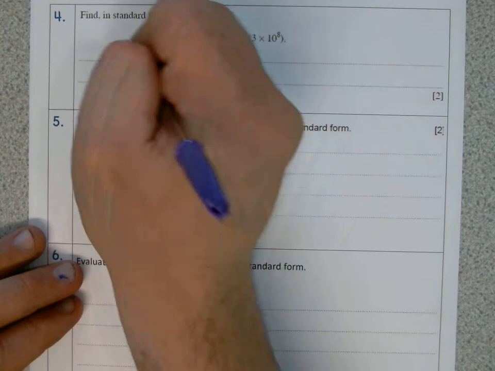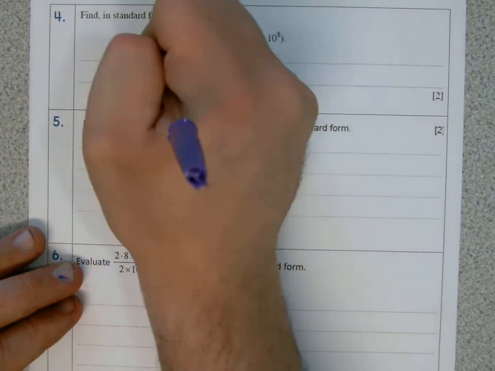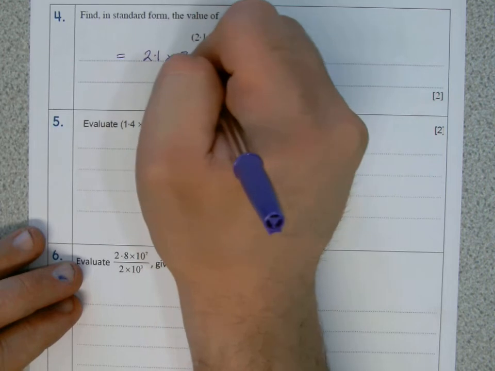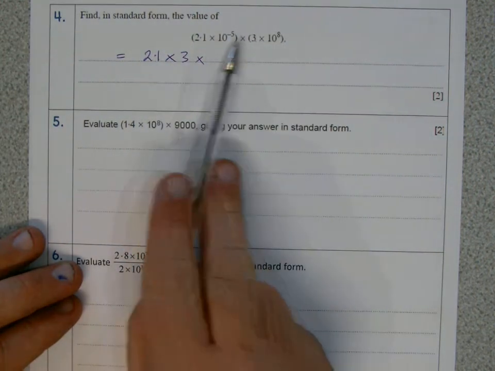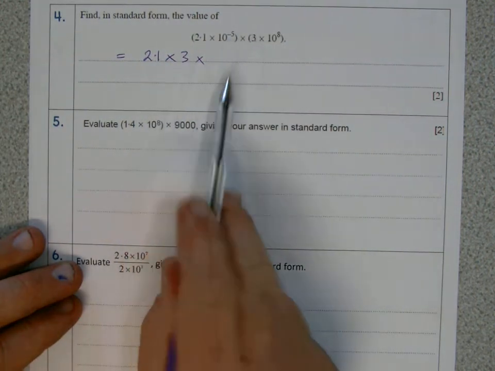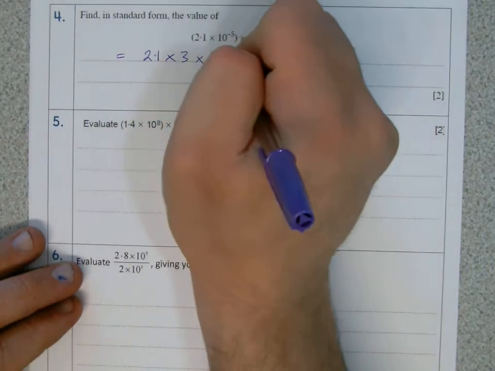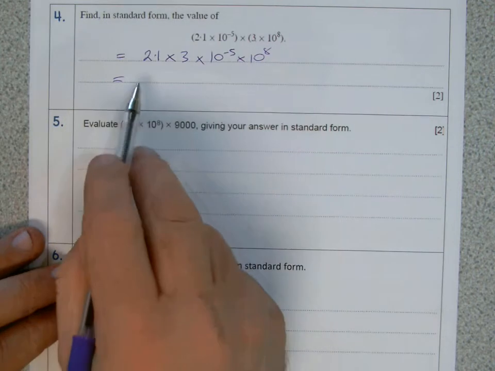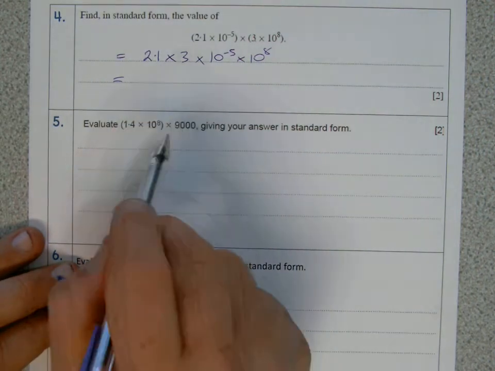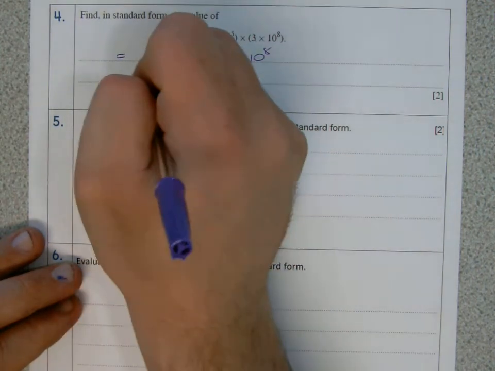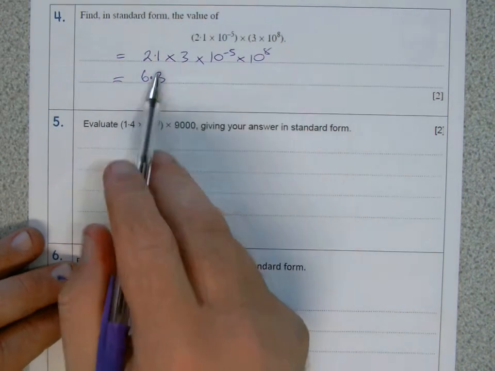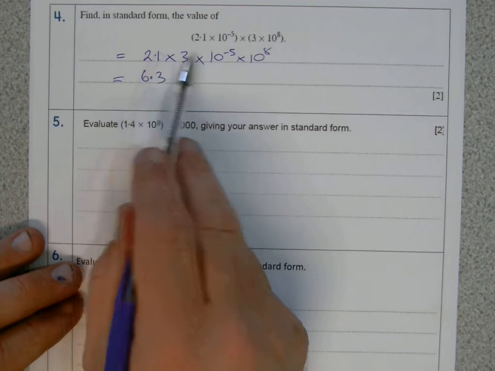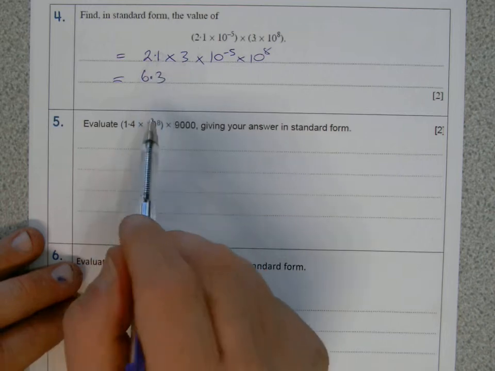So I'm going to rewrite this in a different order. I'm going to say 2.1 times 3, and then put the powers of 10 together: 10 to the minus 5 times 10 to the power of 8. Then we can work it out. Now 2.1 times 3 is just 6.3. So 2 times 3 is 6, and 0.1 times 3 is 0.3, so that's easy enough to do.